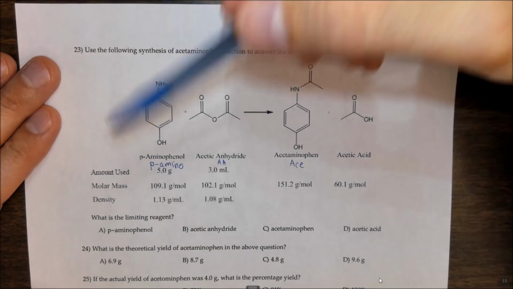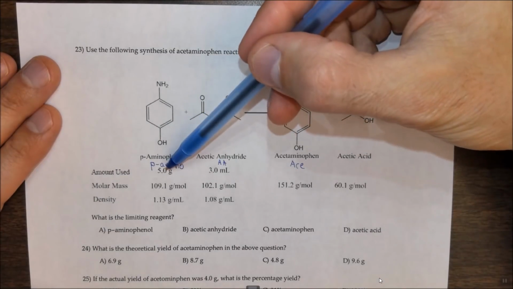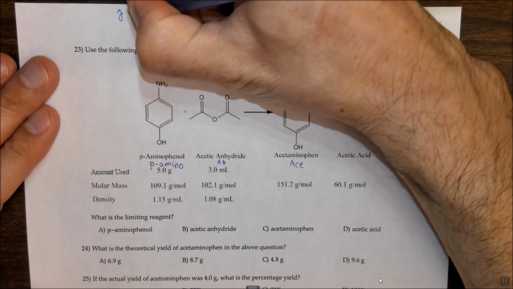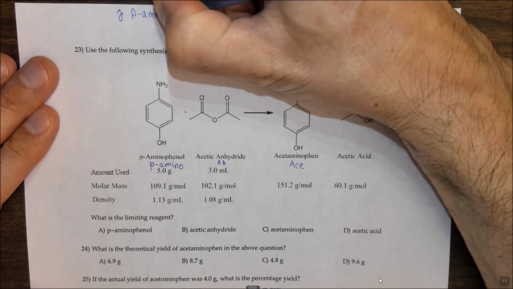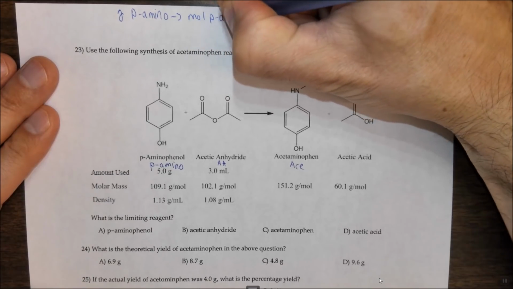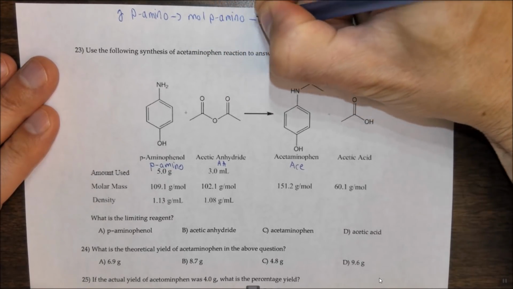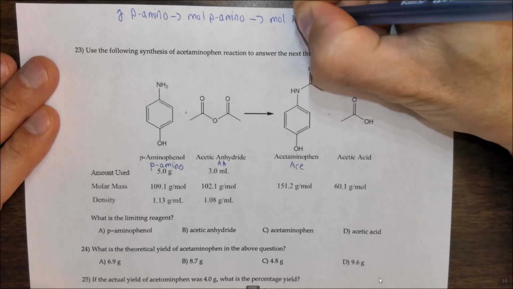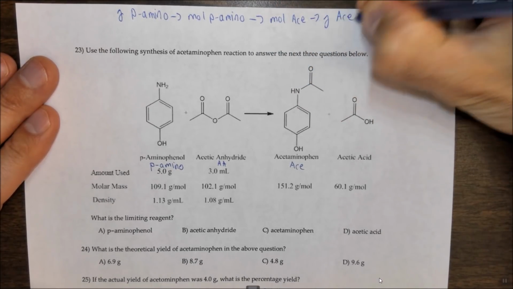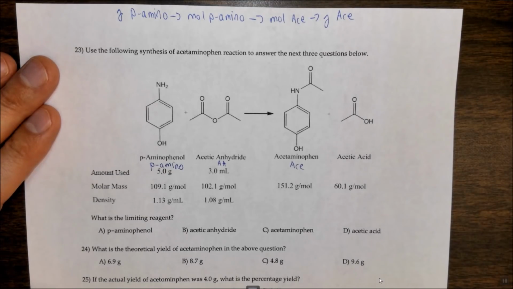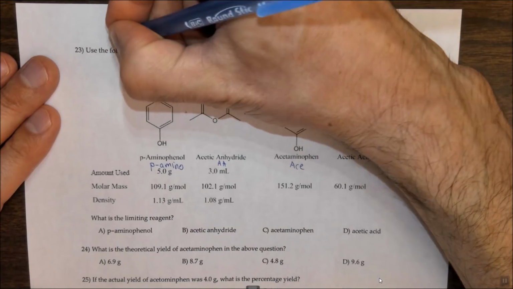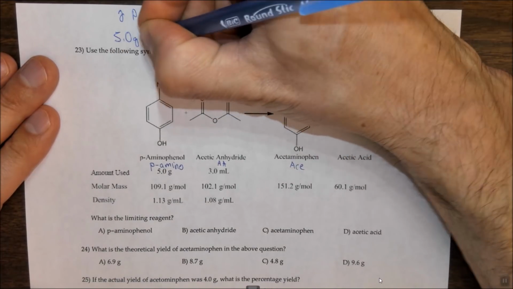All right. So in the case of p-aminophenol, I'm given grams, and I want to know the grams of acetaminophen I can make. So I want to go from grams of p-amino to moles of p-amino using the molar mass, then to moles of acetaminophen using the balanced chemical equation, and then finally to grams of acetaminophen using the molar mass of acetaminophen. So how am I going to do that? Well, I'm starting with 5 grams of p-aminophenol.